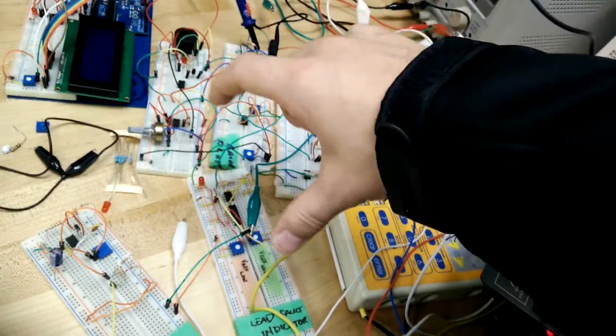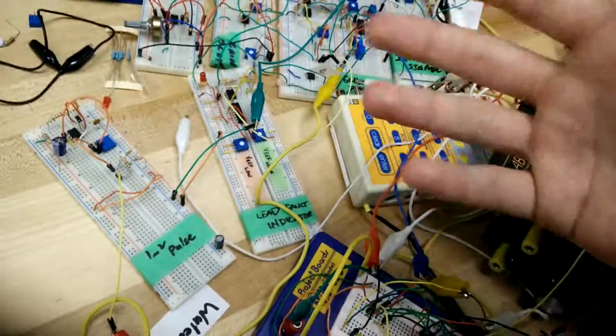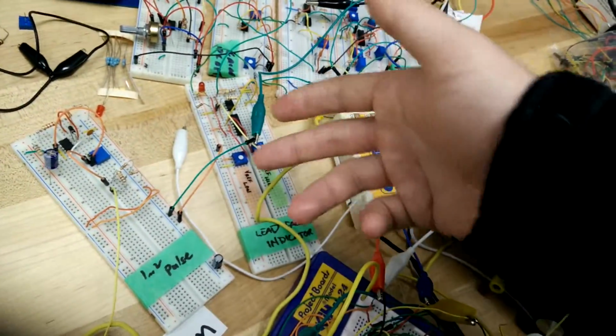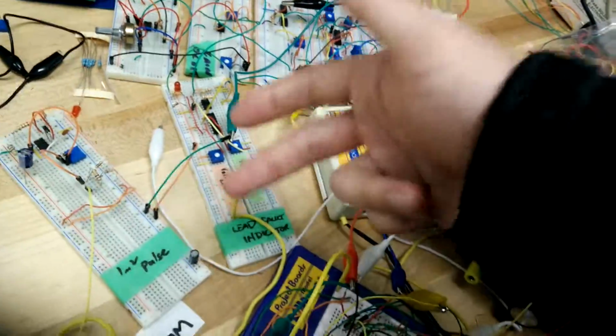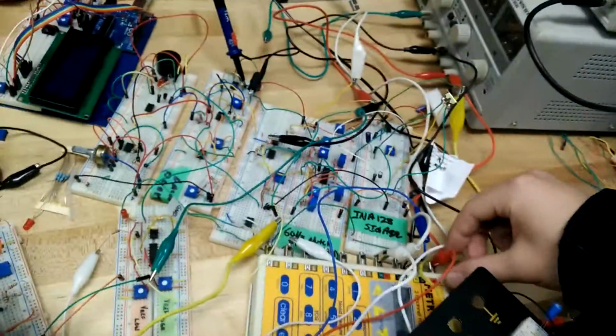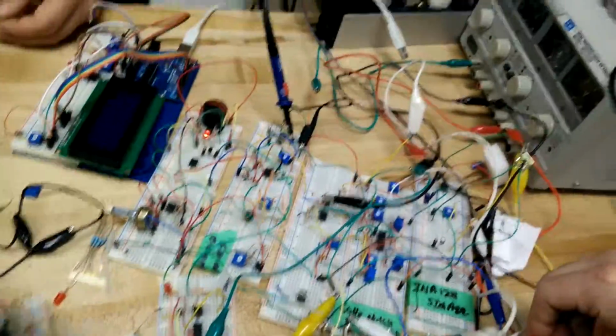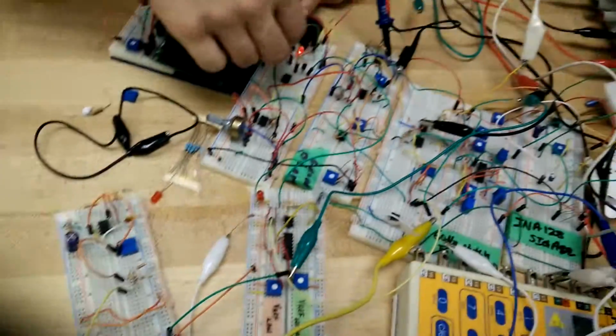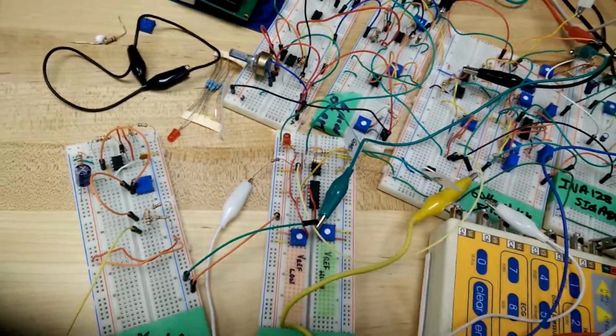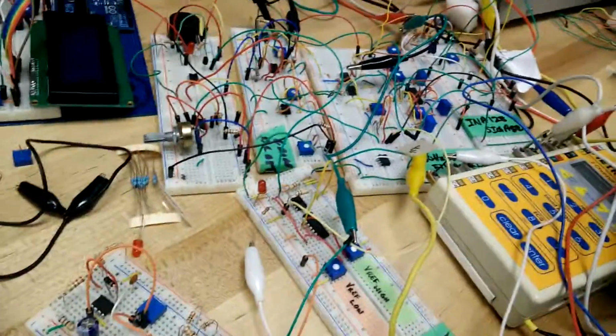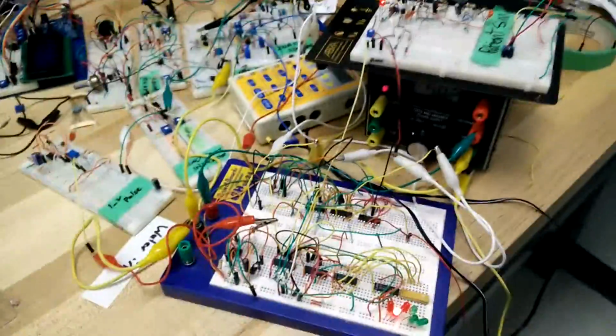We don't want them interconnected, so we're still in the process of building it. We're going to have a separate speaker for the lead fault indicator so that it's not so loud or erratic. If I take this off, you can see the lead fault coming on there.